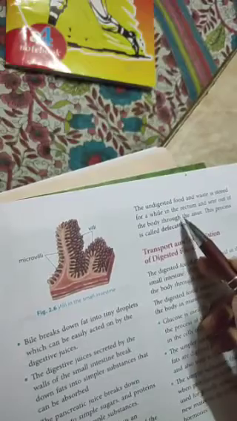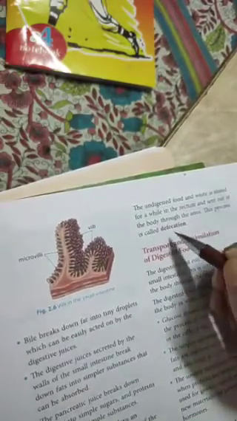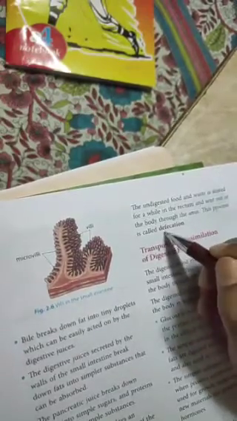Then the undigested food and waste is stored for a while in the rectum. So after absorbing everything, the undigested food and waste is stored for a while in the rectum and sent out of the body through the anus. This process is called defecation.